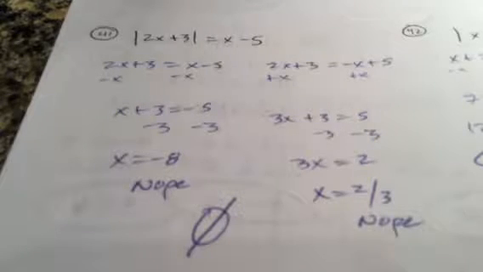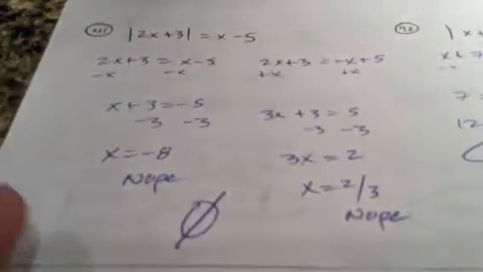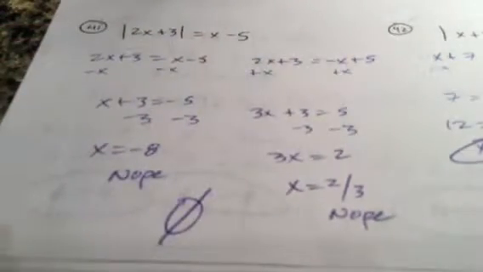Again, 2x plus 3 is x minus 5 is your first equation. 2x plus 3 equals a negative x plus 5 is your second equation. All right, solve both. You get negative 8. Now, when you plug in negative 8, you clearly get a negative. Negative 8 minus 5 is a negative. Then you get 2/3, call it 0.7. 0.7 minus 5 is also negative. So you get two solutions that give you false statements.